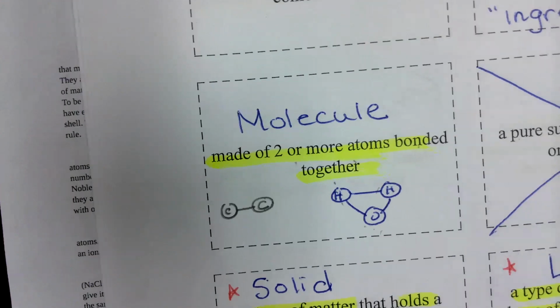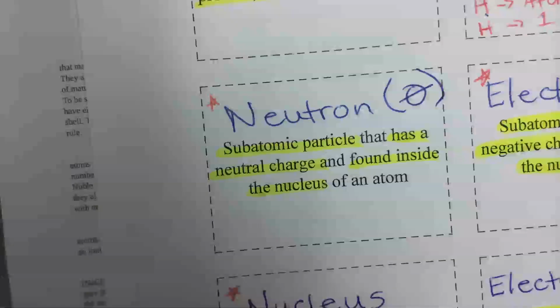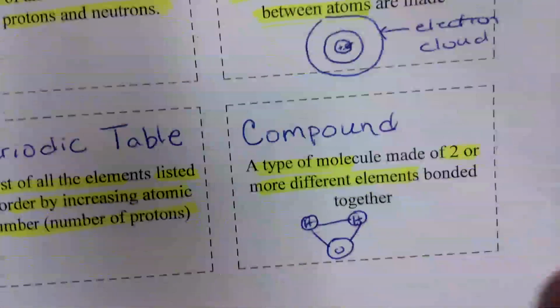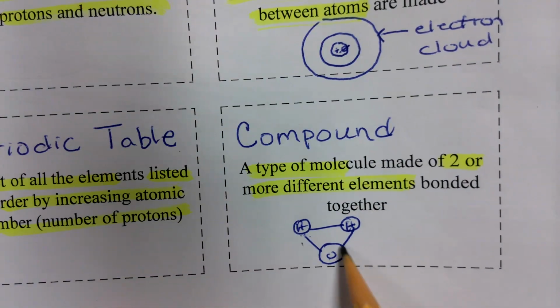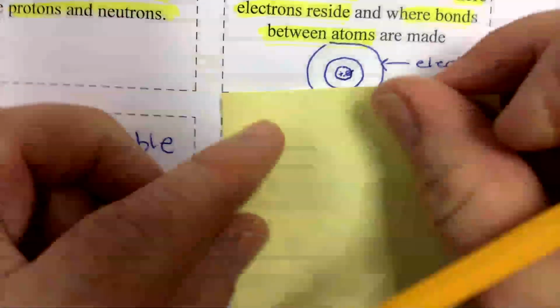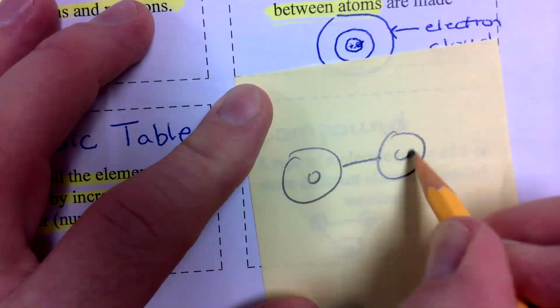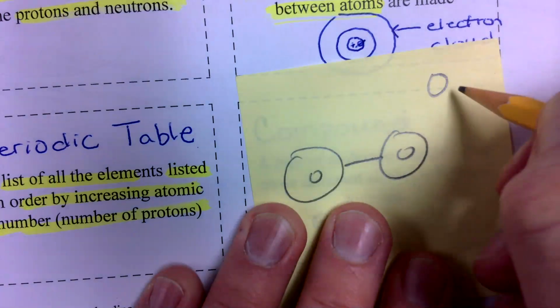However, the difference between a molecule and a compound is that in order for it to be a compound, the atoms have to be different. So this would not be considered a compound. This is O2, this is oxygen.